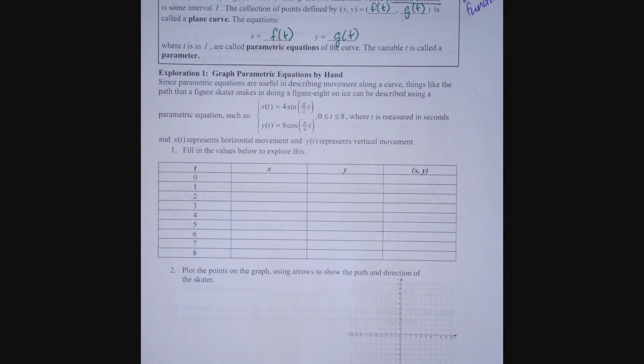Okay, so the first one we're going to do. Parametric equations are useful in describing movement along a curve, things like a path that a figure skater makes in doing a figure eight on ice. So that could be defined by a parametric equation. If you have a Roomba that vacuums your house, its path could be described by a parametric equation.